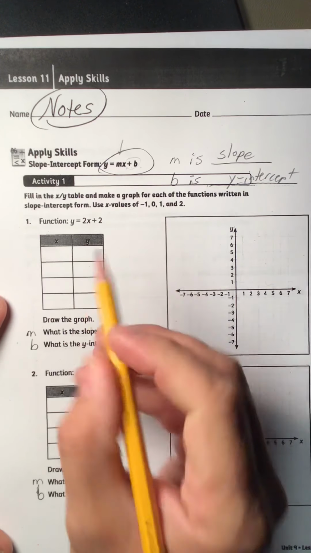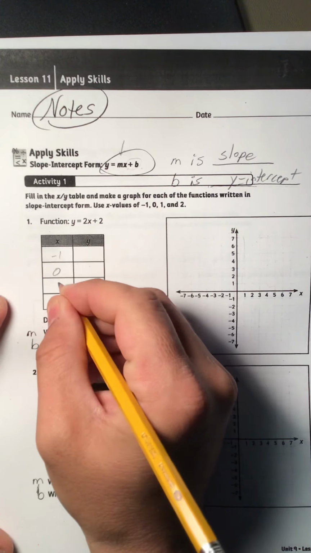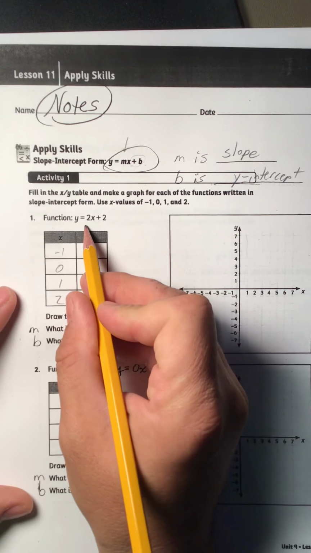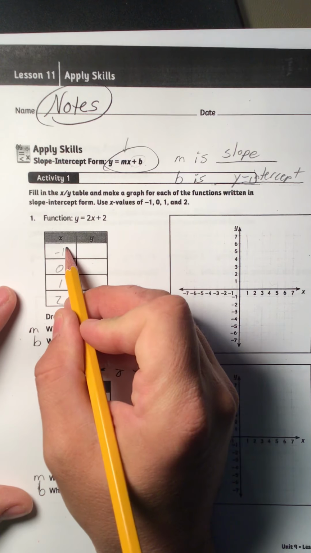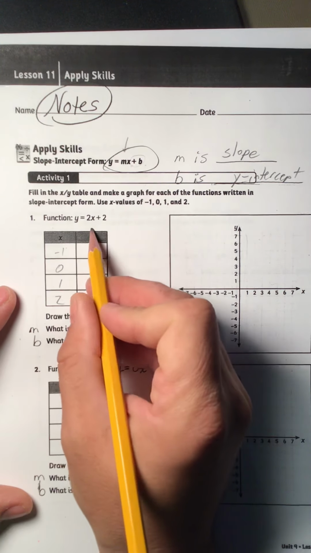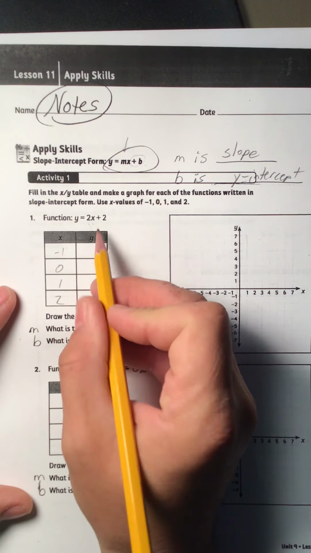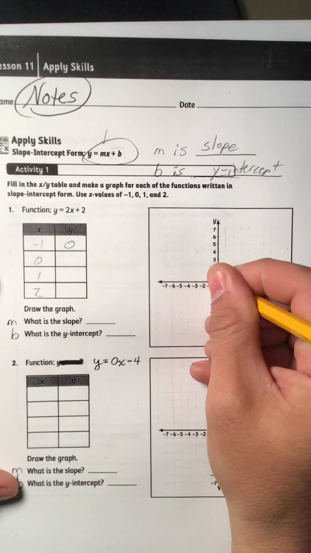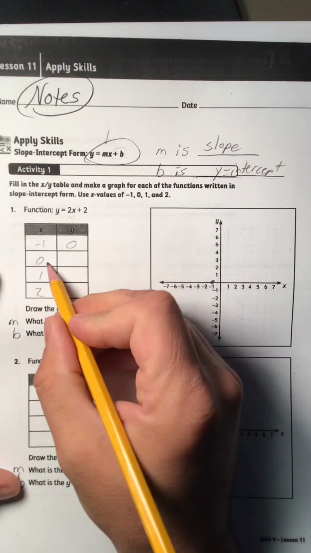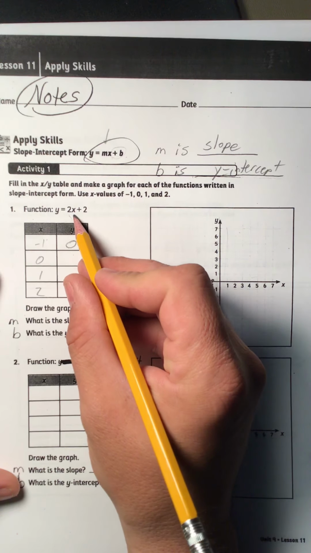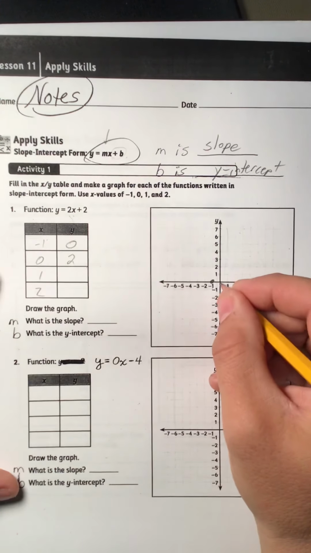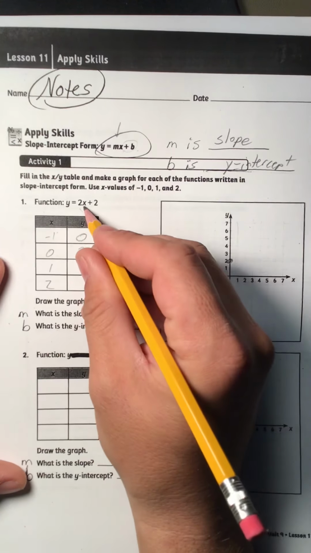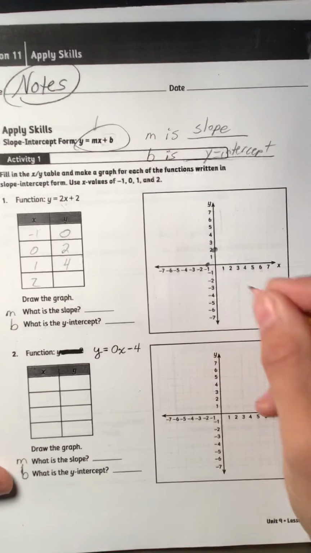It tells us to make a table. You can always make a table and plug these numbers into it. Okay? So if I plug in -1, 2 times -1 plus 2. So 2 times -1 is -2, plus 2 is 0. You're going to put a dot at -1, 0. If I plug in 0, 2 times 0 is 0 plus 2 is 2. So 0, 2. Plug in 1. 2 times 1 is 2 plus 2 is 4.